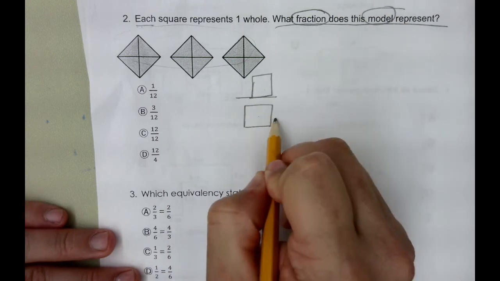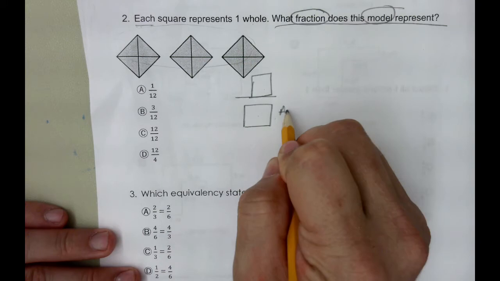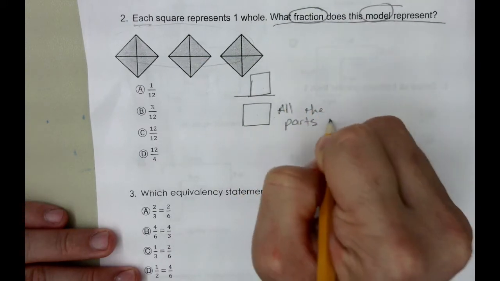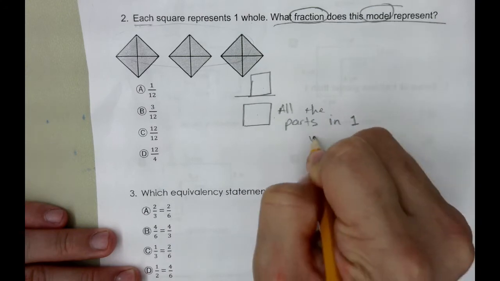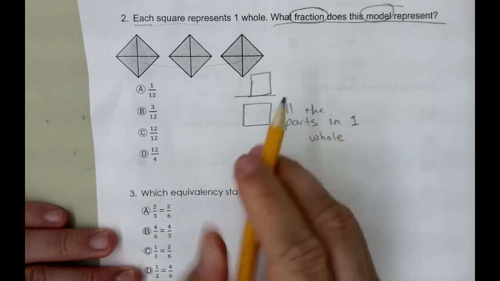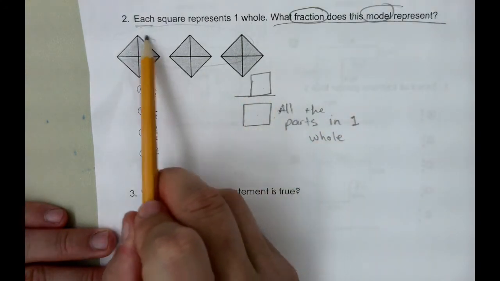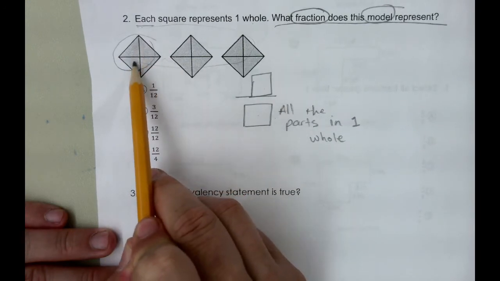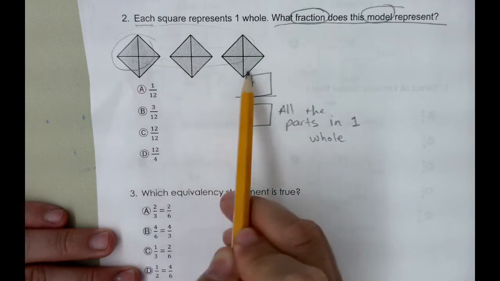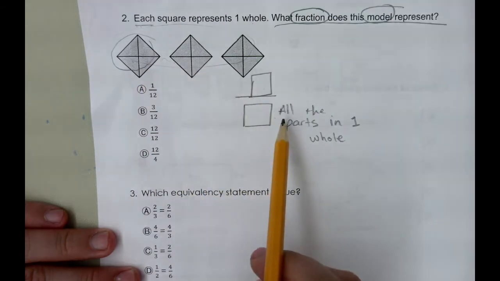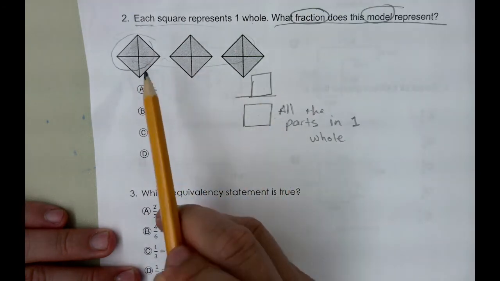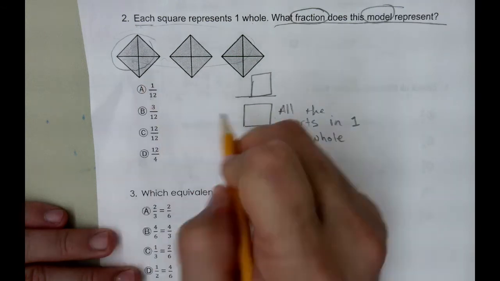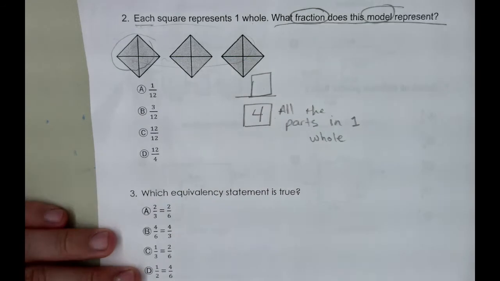Remember that the denominator is all the parts in one whole. So we're going to take one of these and count all the parts. 1, 2, 3, 4. I'm not going to count these because remember the denominator is all the parts in one whole. And if I counted this one, I'd be going into 2 wholes. So there's 4 parts in one whole.